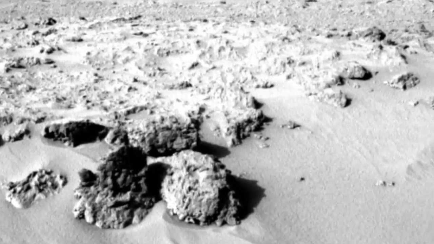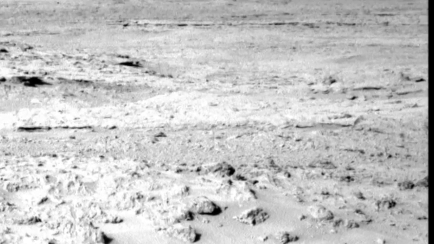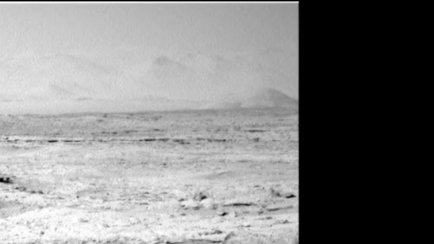This is going back to the pyramid photo. A little bit more enhancement. You can see a side-by-side of the dirt mounds. The one on the right is a little bit more zoomed in.